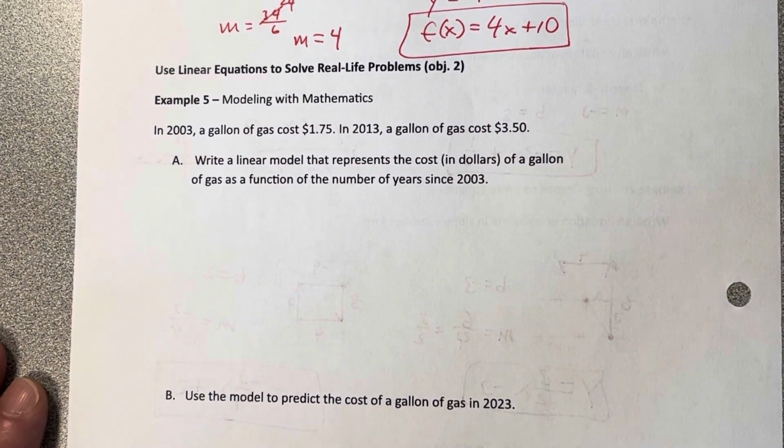All right, so for this next problem, we're going to do some modeling with mathematics. It says in 2003, a gallon of gas cost $1.75. In 2013, a gallon of gas cost $3.50. Well, class, I'm seeing inputs and outputs there. I'm seeing coordinates. 2003 corresponds with $1.75. 2013 corresponds with $3.50. But let's read our instructions here, see exactly what they want us to do.